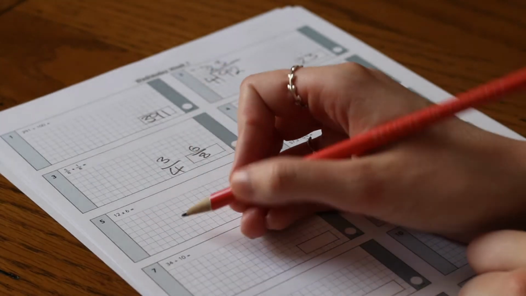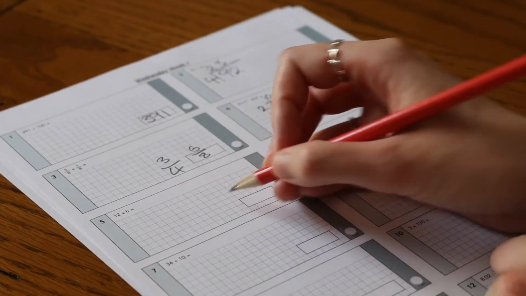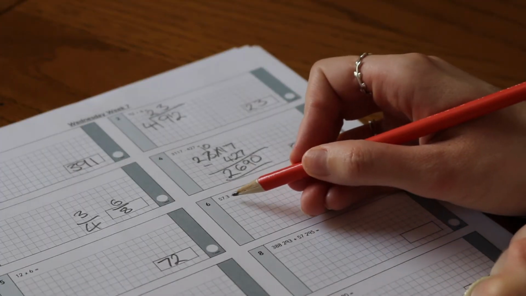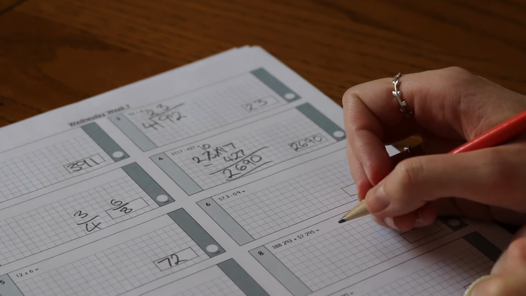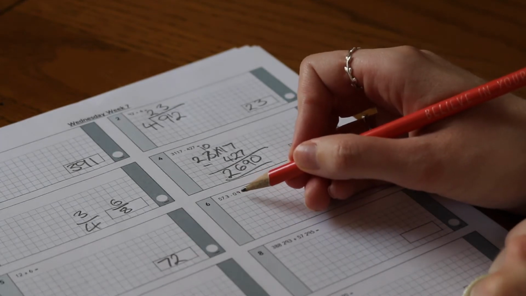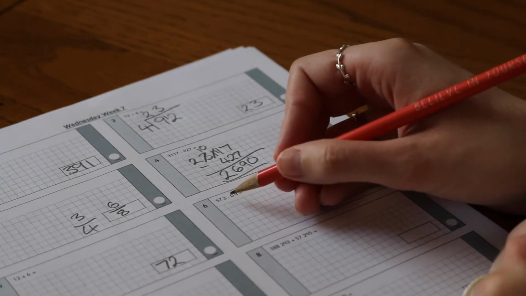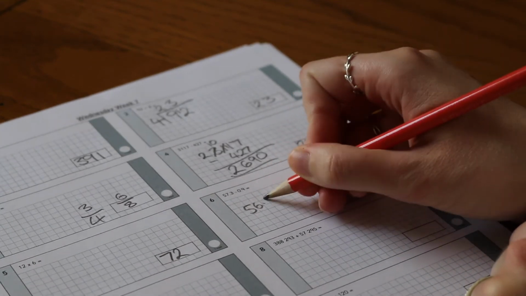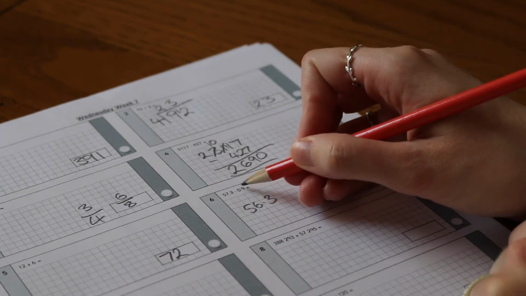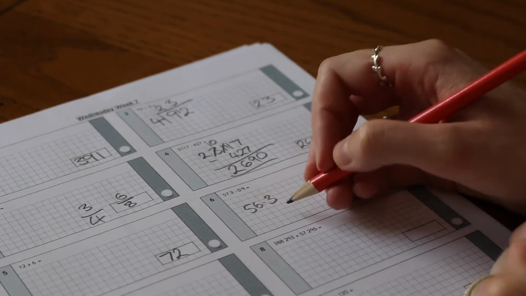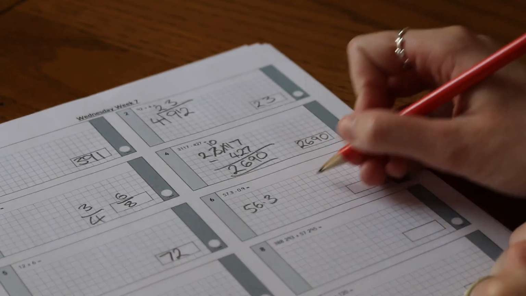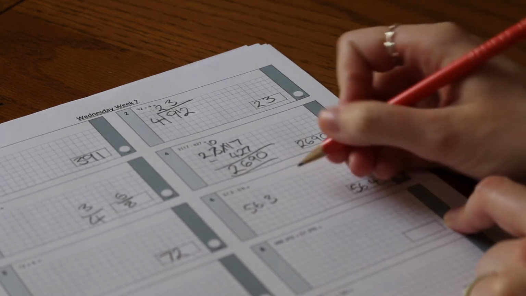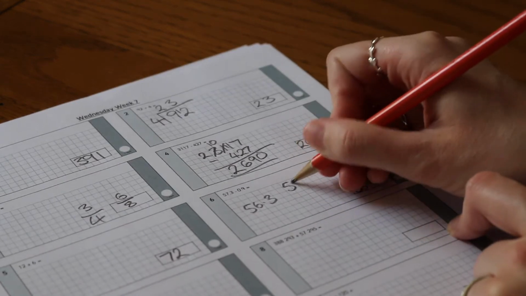Number 5, 12 times 6, which hopefully we know from our times tables, is 72. Next one, number 6, is 57.3 take away 0.9. Now, 0.9 is very, very close to 1. So if it was 57.3 take away 1, it would be 56.3. However, we're only taking away 0.9, so we need to add 0.1 back on that we haven't taken, so it is 56.4. Let's just check that using the formal written method.